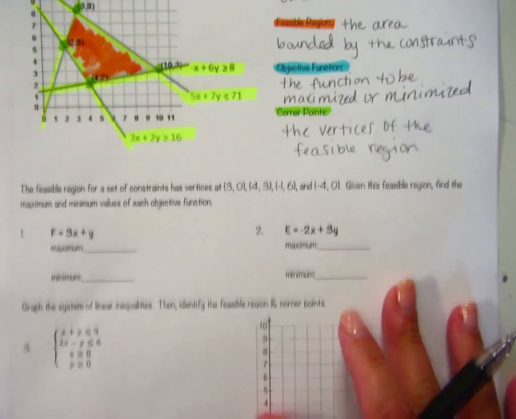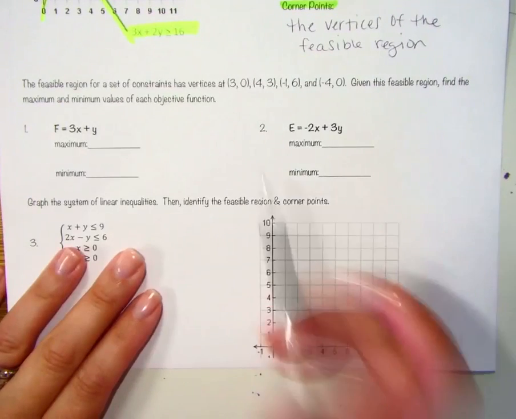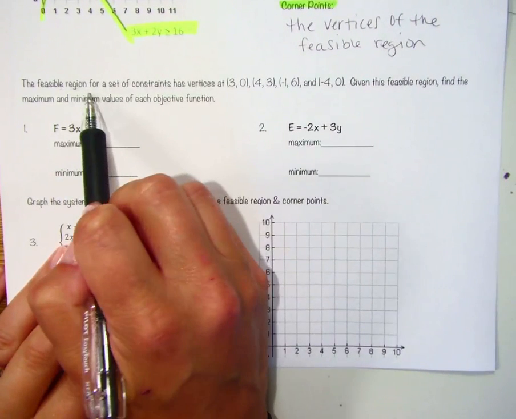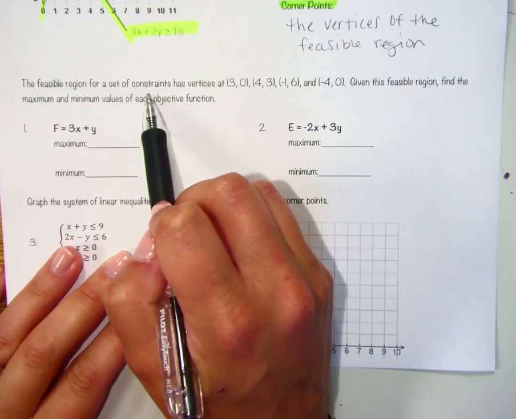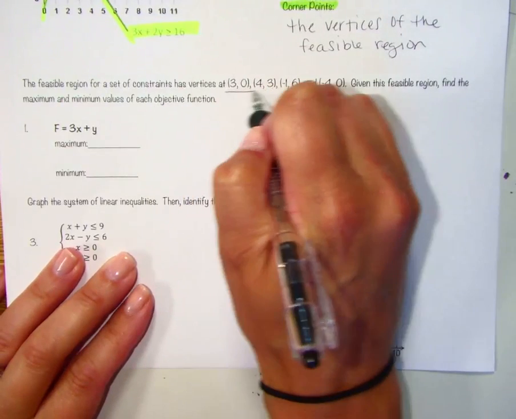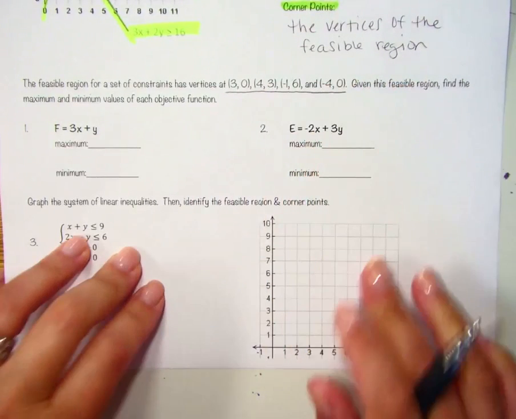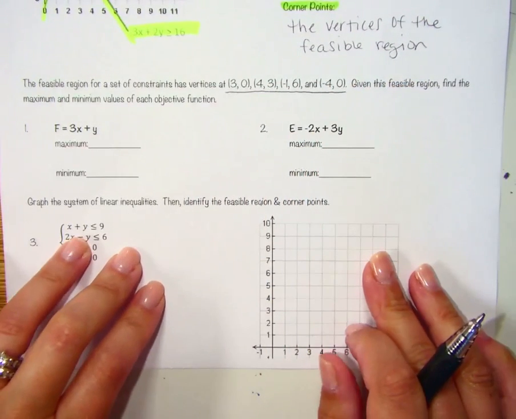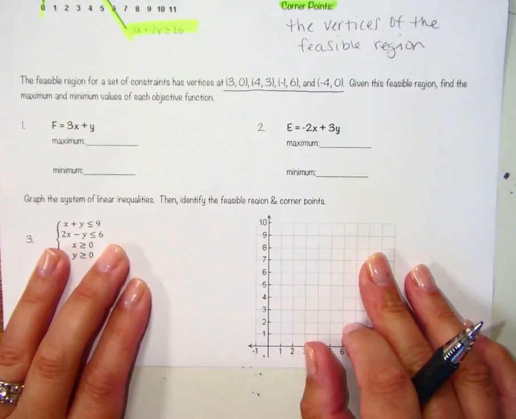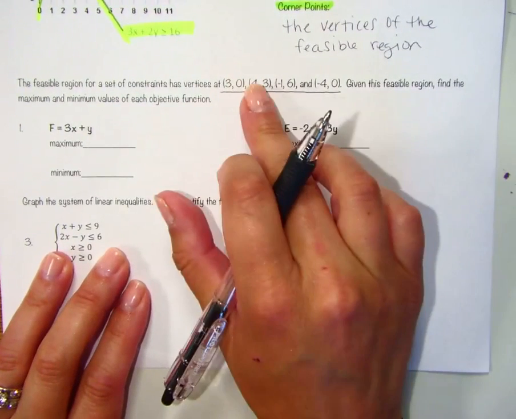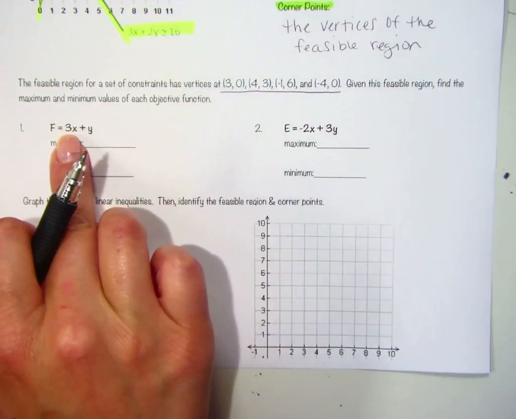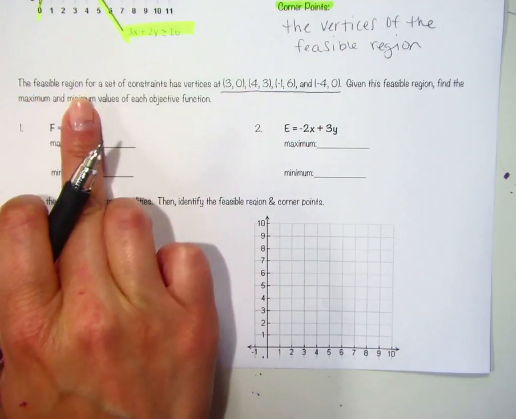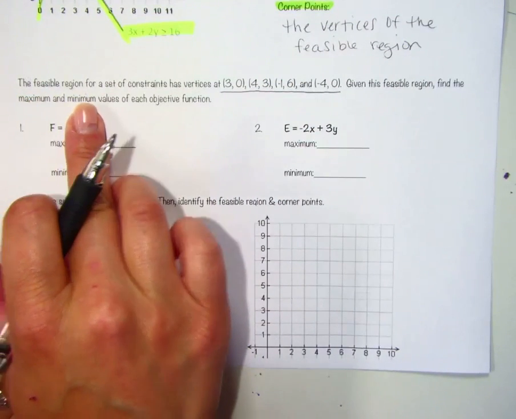So it tells us in the first two examples that the feasible region for some sort of constraints, we don't know what they are, but that feasible region has those given corner points or vertices. Given these corner points and our objective function, our job is to find the maximum and minimum values.